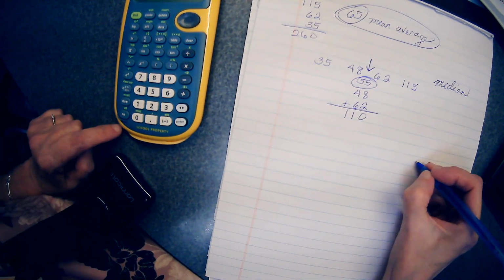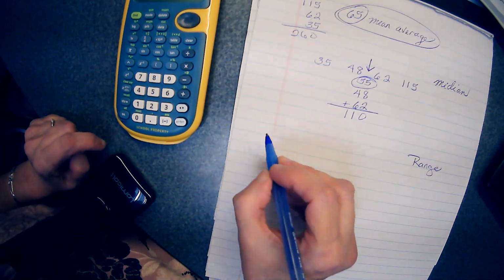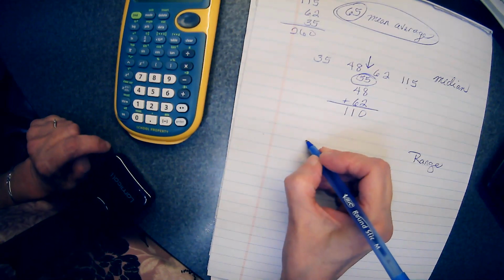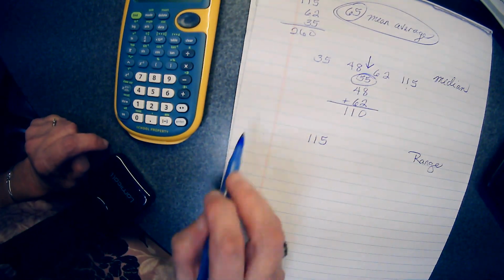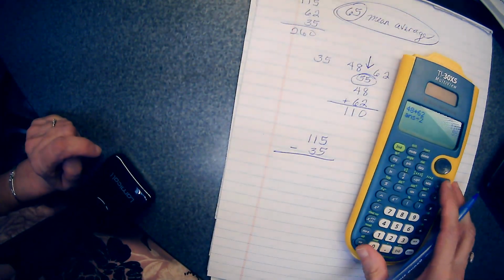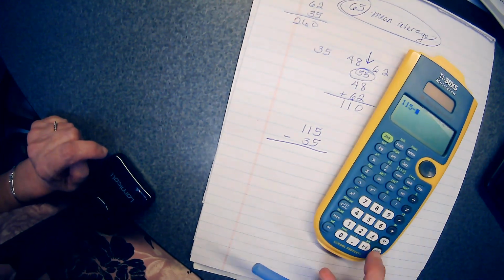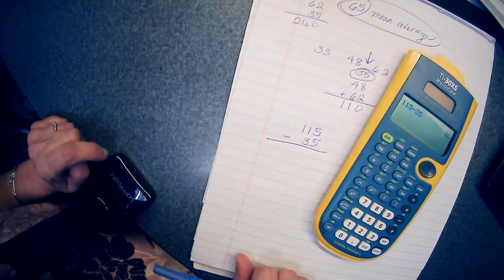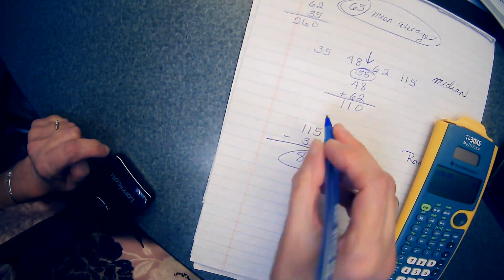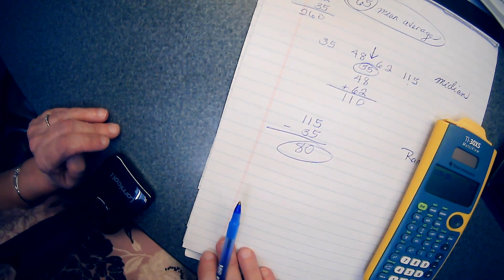But we can find the range. Range is the distance between your smallest number and your largest number. So take our largest number, 115, and subtract our smallest number from that. Okay, so we just do our subtraction. 115 minus 35. Enter. So our range is 80. 80 will be the distance between the smallest and the largest in this set of numbers right here.